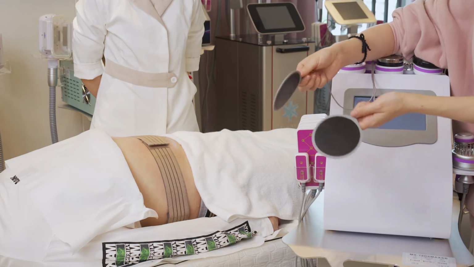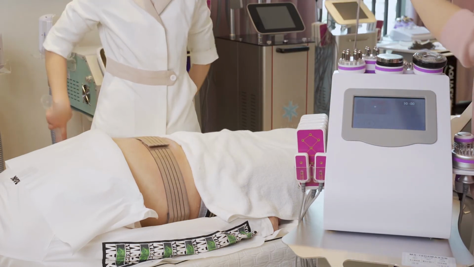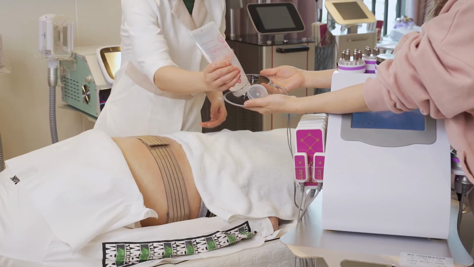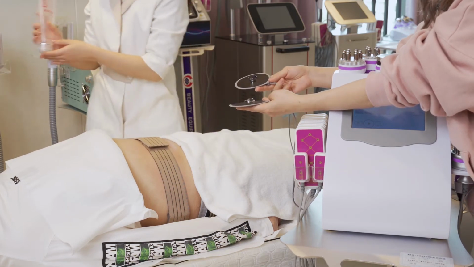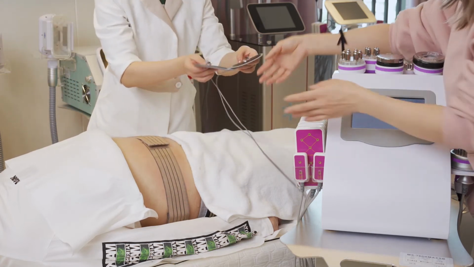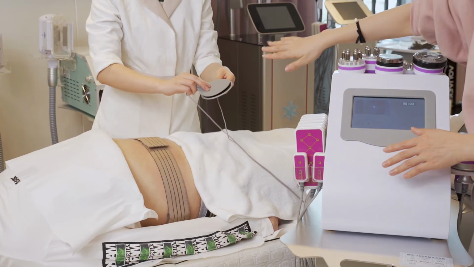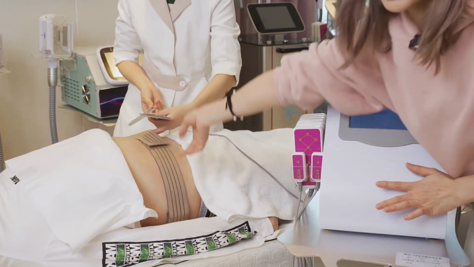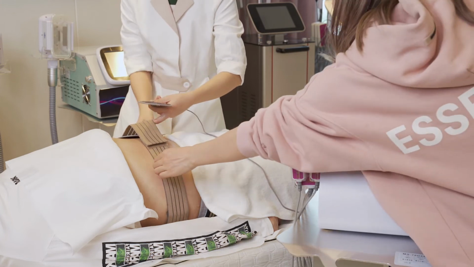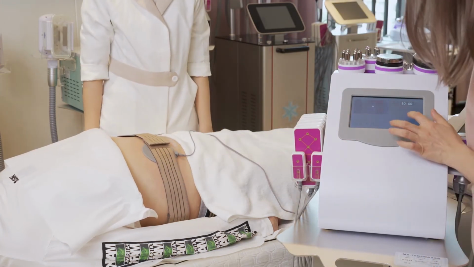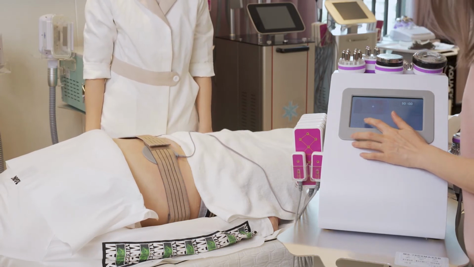And now we are going to the next step, the EMS pedals. Before the EMS pedals, we need to apply some gels on each pedal. If you do not apply gel, you may not be able to feel the current. Also, because the pedals do not have anything to hold, we need the straps to hold on the belly, and then we put the pedals on the belly, and now we start turning it on.